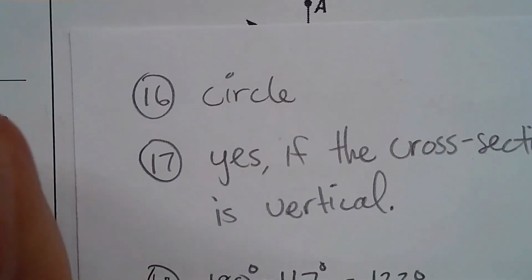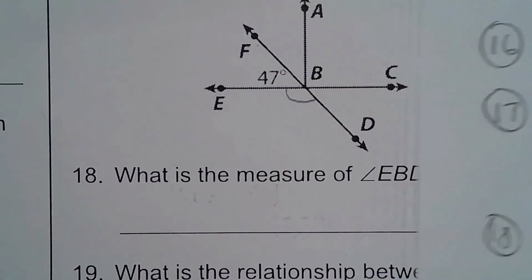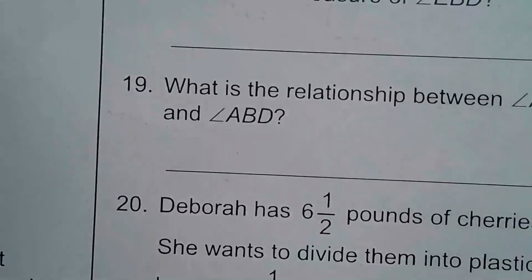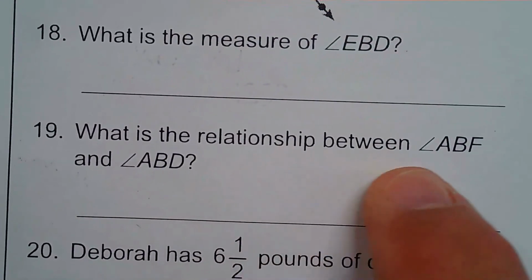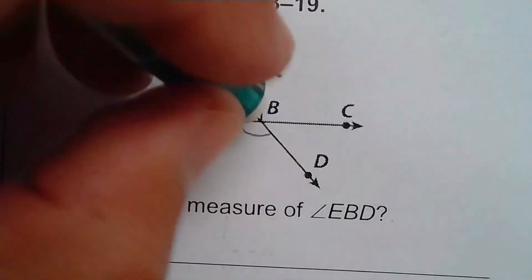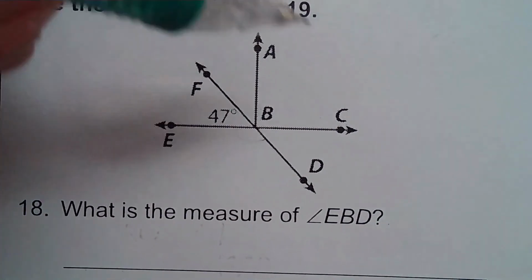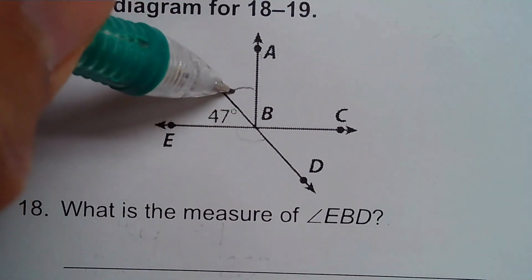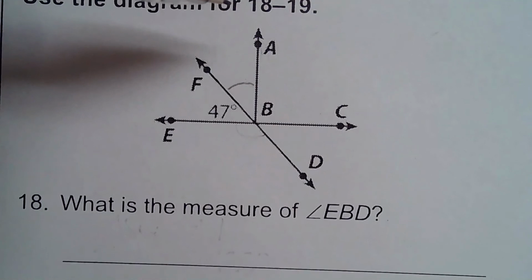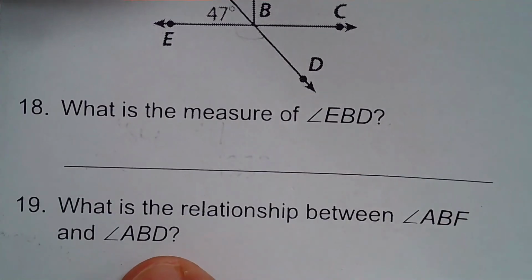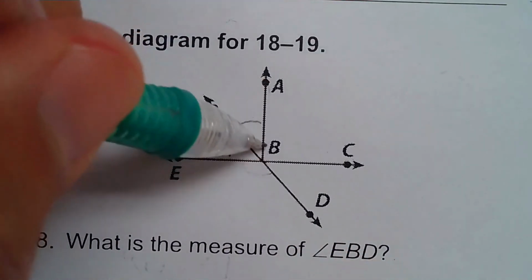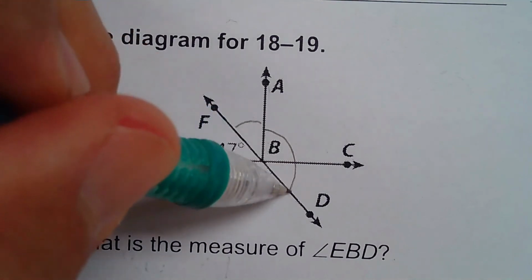Number 19. What is the relationship between ABF and ABD? I'm going to erase this here. What is the relationship between ABF, this right here, and ABD, right here.